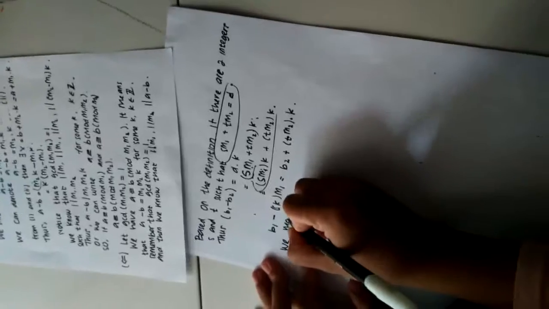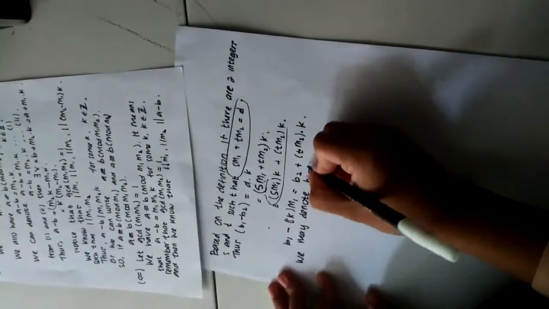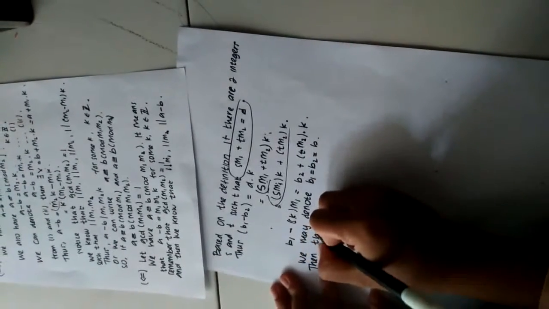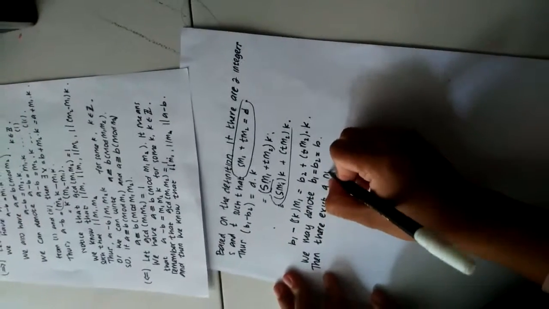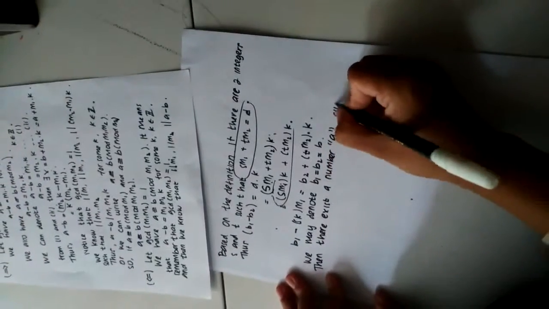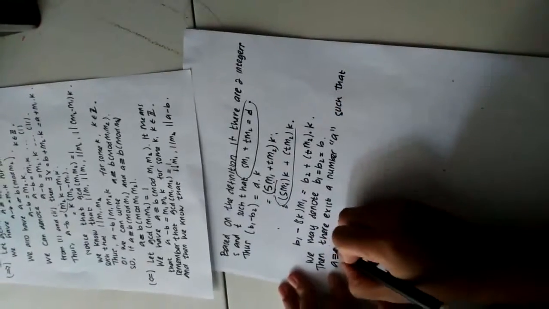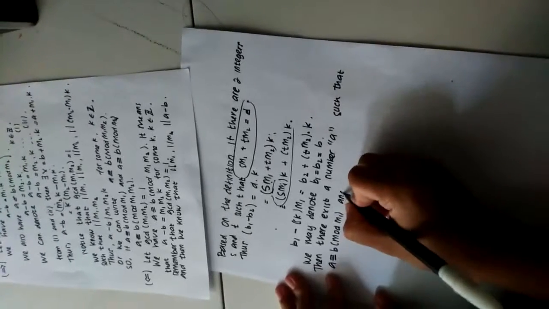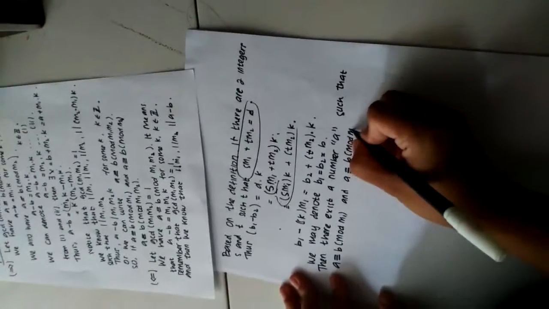We may denote b1 = b2 = b. Then there exists a number a such that a ≡ b mod m1 and a ≡ b mod m2.